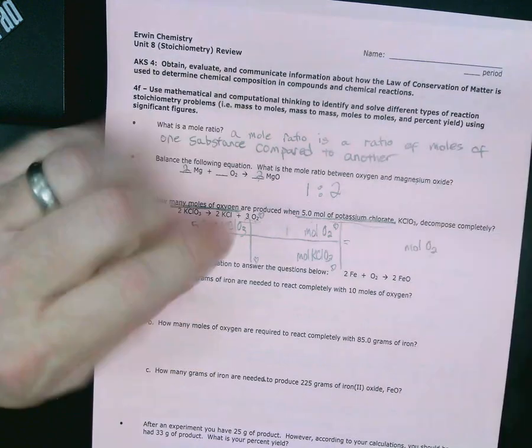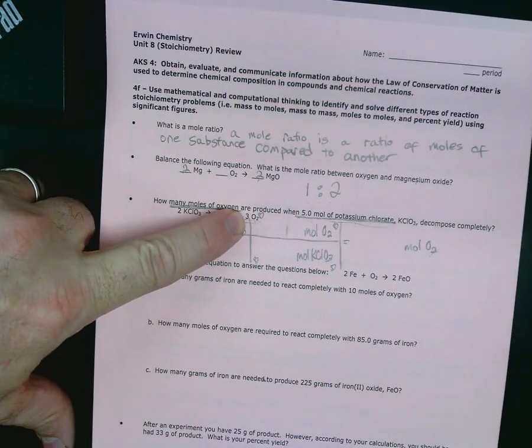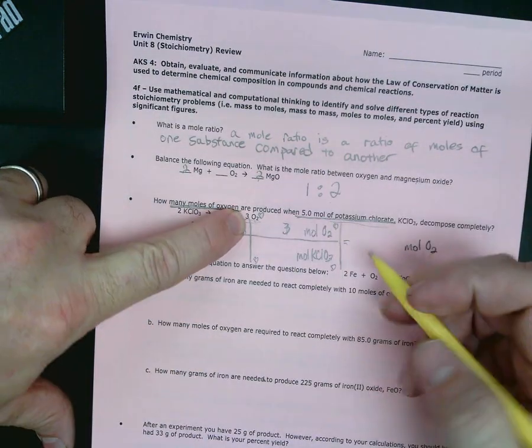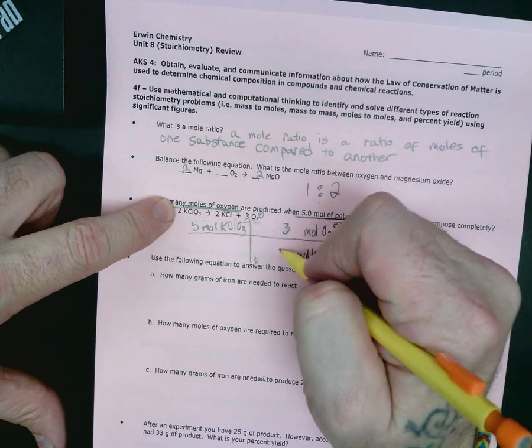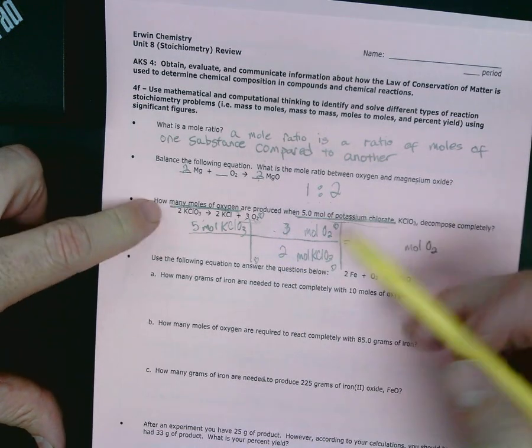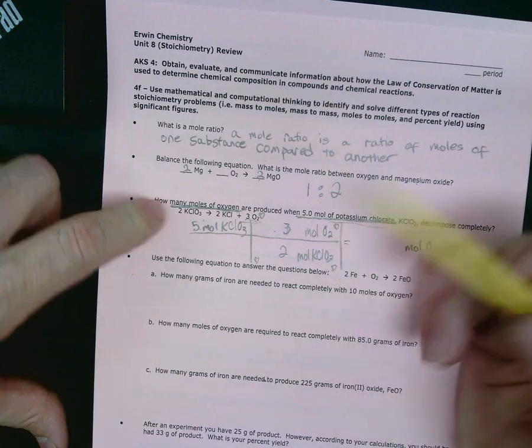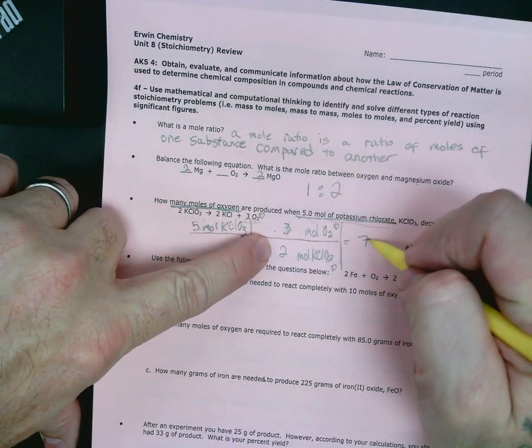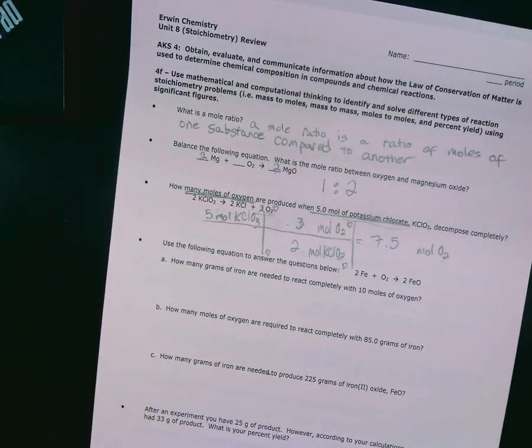All right, moles of O2 right here, I have 3 moles of O2. And moles of KClO3, I have 2 moles of KClO3. Now, 5 times 3 is 15, divided by 2 is 7.5 moles of O2. Don't even need a calculator for that one.